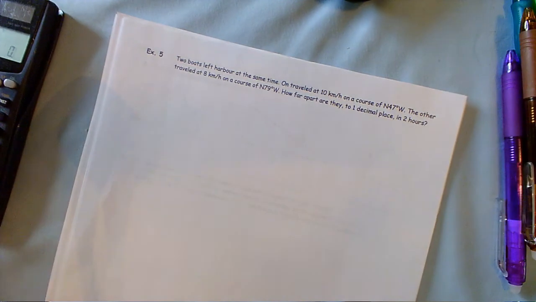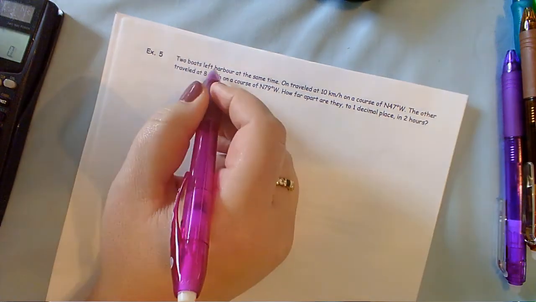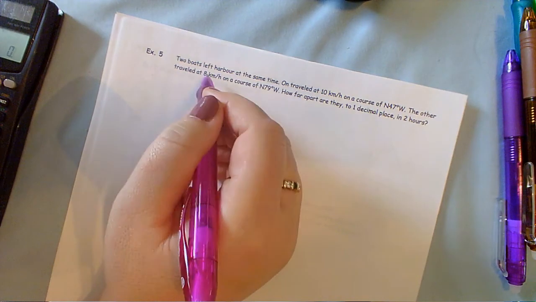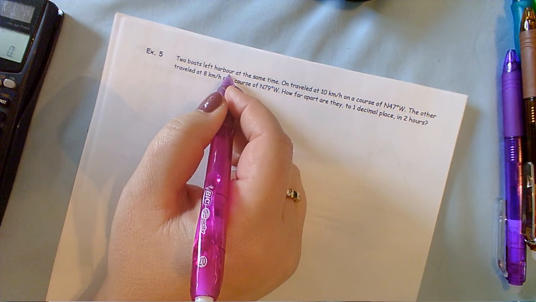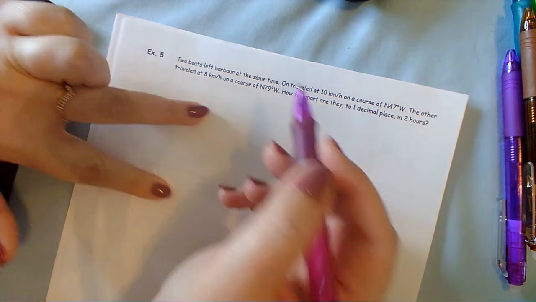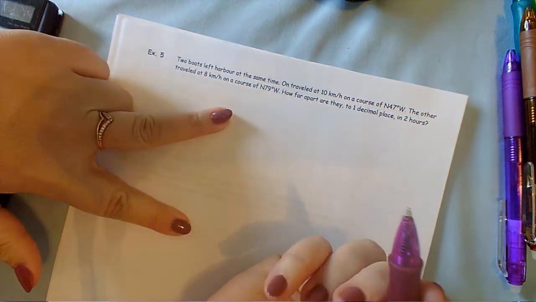Two boats left a harbor at the same time. So we got two boats. It's kind of like the one we just finished, two people on a bike. Two boats left the harbor, so the harbor is a common location. So they branch out of the harbor at the same time.